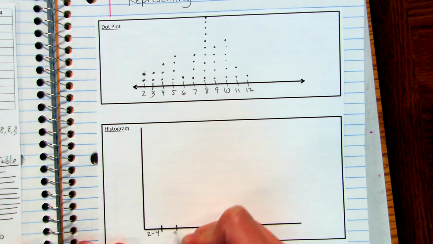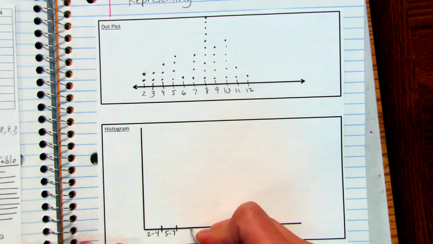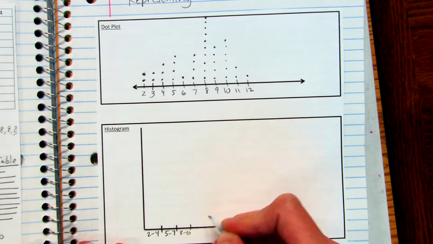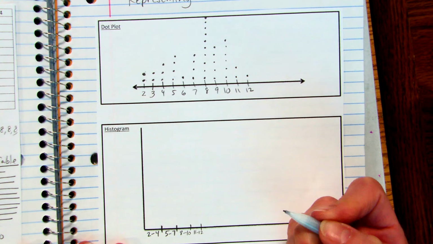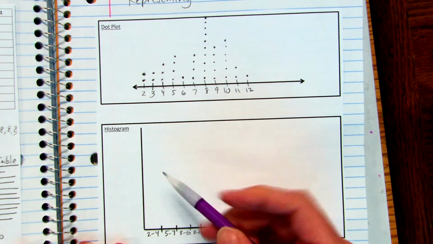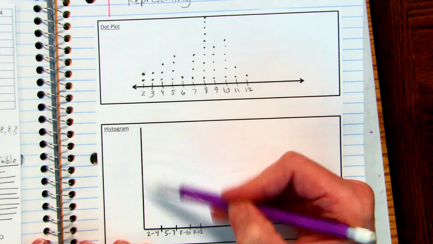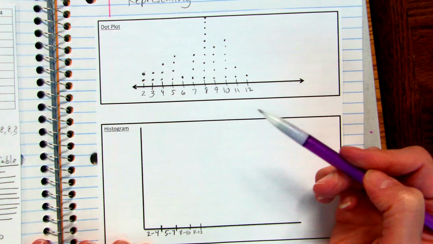And then I might have a category that's 5, 6, 7. So this is 2, 3, 4, that's 5, 6, 7. So they're each representing 3 numbers. We want to make sure that they're even. And then we could do 8, 9, and 10, so 8 through 10. And then 11 and 12 will end up by themselves. That's okay. And along this side, we're going to put numbers to represent the height of each bar.